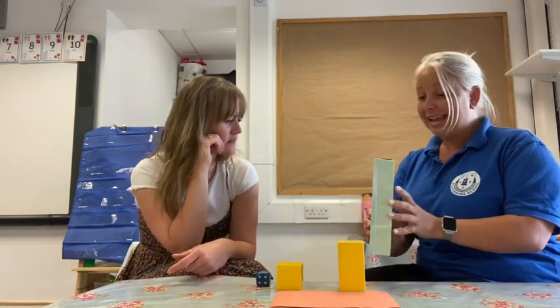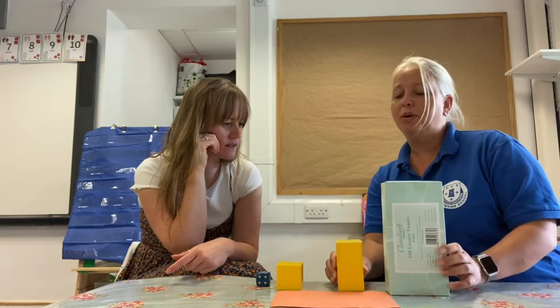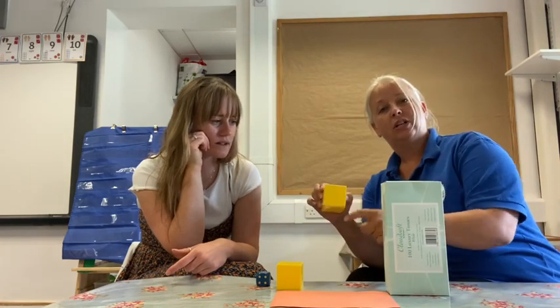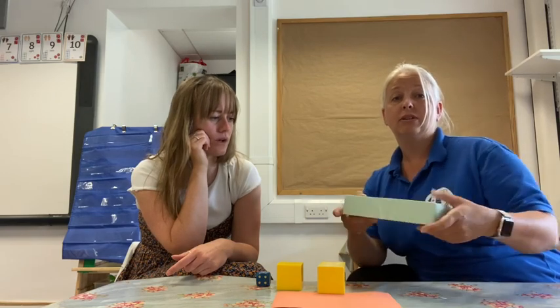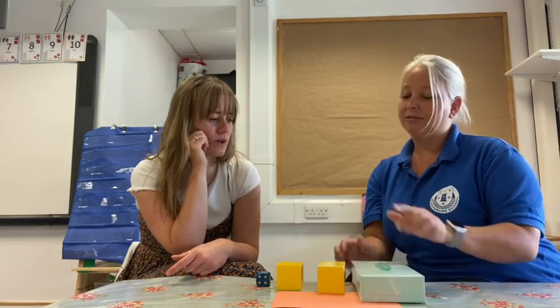It is, it really is, because a cuboid doesn't have to have 2 square faces. It can have rectangle faces on either end as well. So I found a cuboid. Well done, Mrs. Mason.